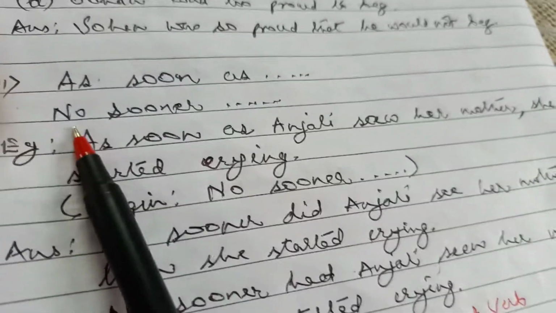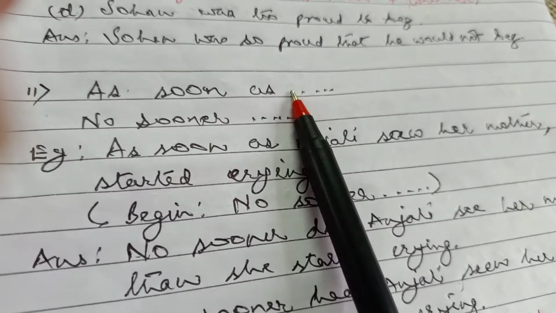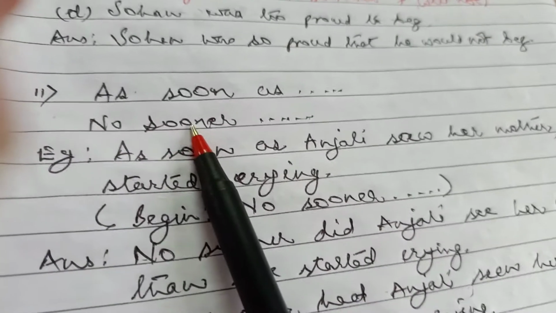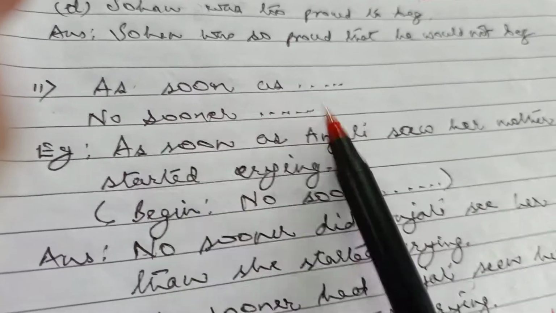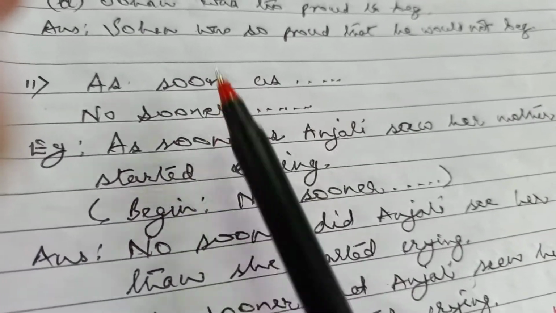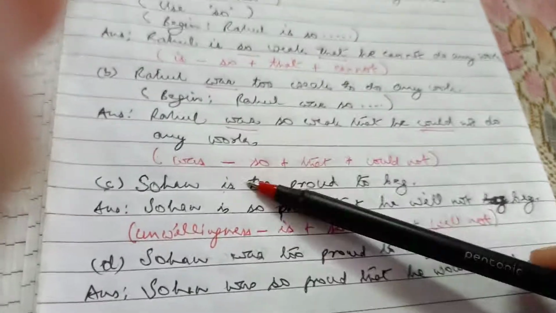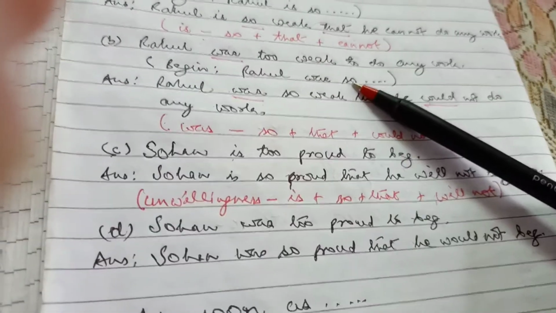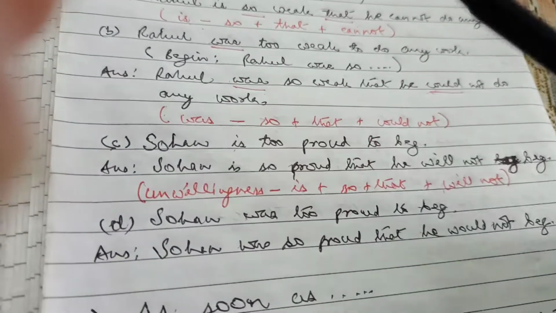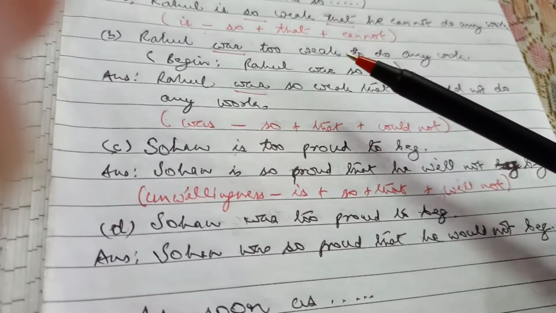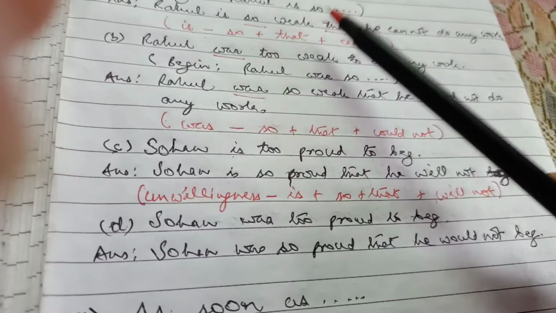Now we move on to the next exercise: as soon as to be changed into no sooner. So how do you change as soon as into no sooner is a work. Or it may be vice versa also. In the upper case also, there may be vice versa. The question may be in the use of so and that. Now if the question is in the use of so and that, the formula will be reversed. You have to answer it using to and to.